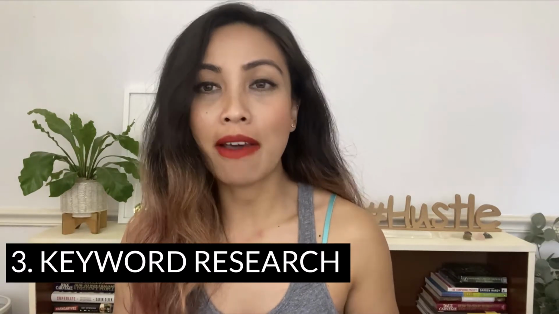Number 3 is going to be keyword research, which is very important because we want to be able to rank our blog posts. We don't just want to be writing something where it will never show up on Google, never show up on any kind of searches. We want to write a post that shows up. So a good keyword research tool to use would be KeySearch. They do have a monthly membership, and I can drop the link down below for that. There's also Ubersuggest, which is free.